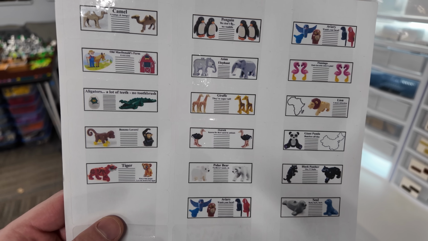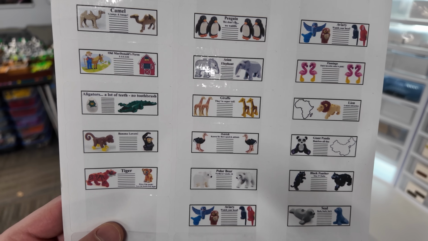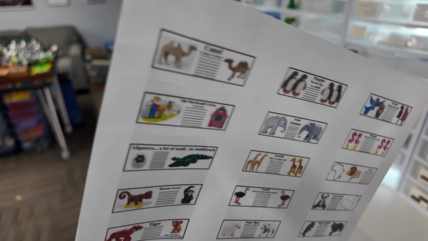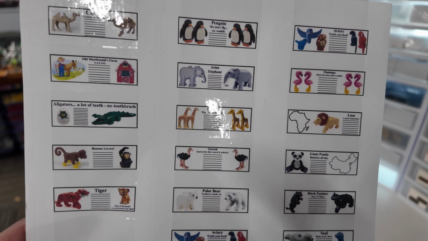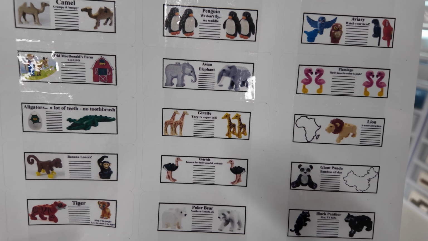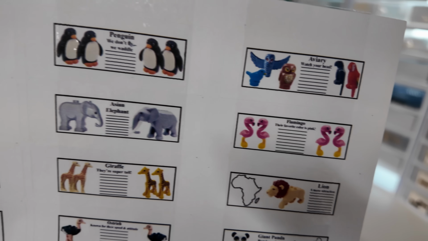Also, it's going to make them stronger, I guess. It's going to prevent them from wearing. And I just like the glossy sticker look that it provides. So now that we have tape covering all the stickers, I'm just going to go around and cut them all out.